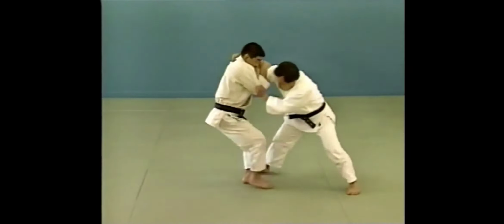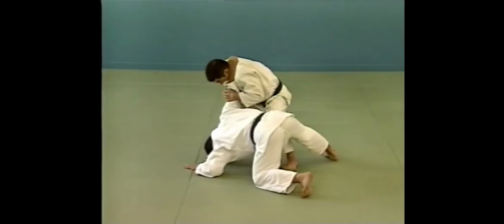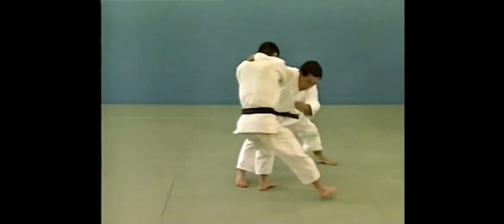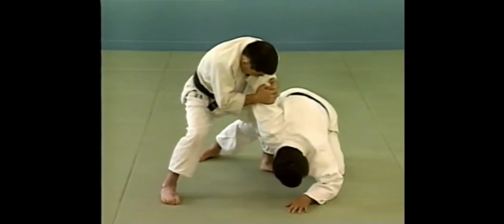This shows how to restrain your opponent's suriage or lifting arm just before grappling. When your opponent attempts to grab the back of your collar, seize the moment to trap his arm between your neck and shoulder.